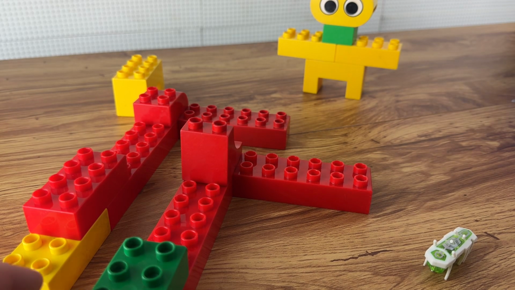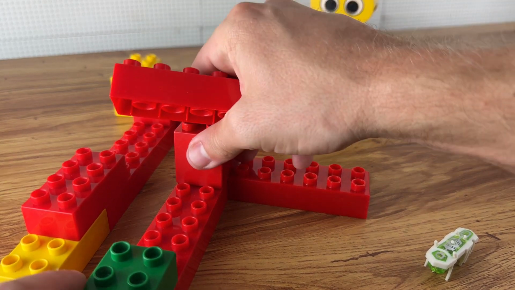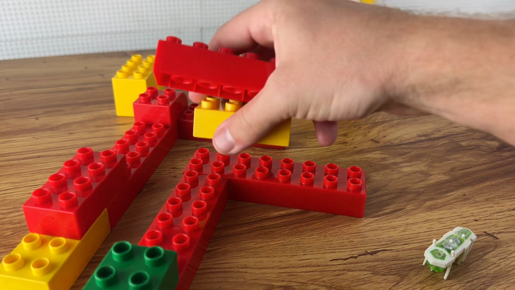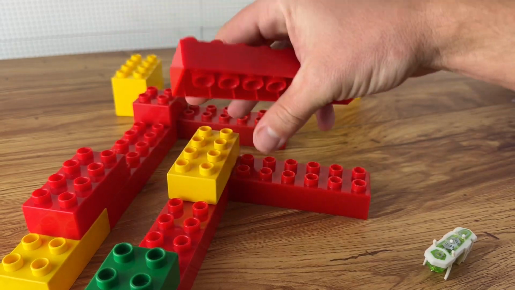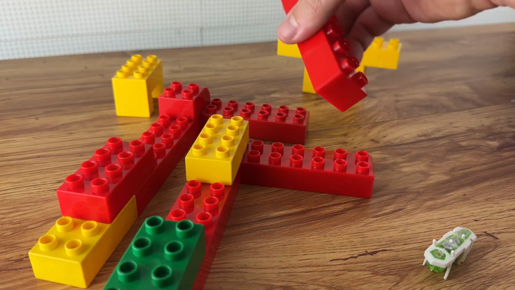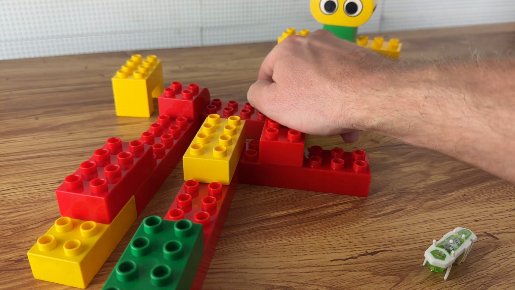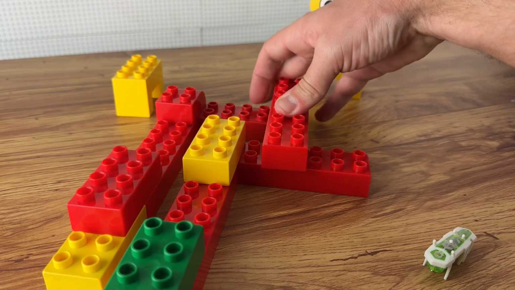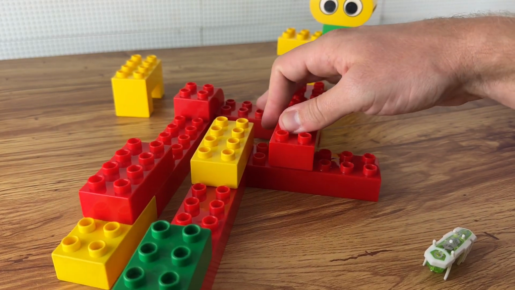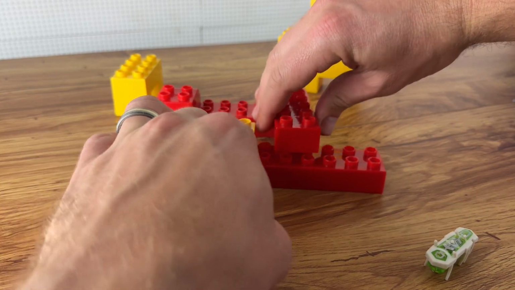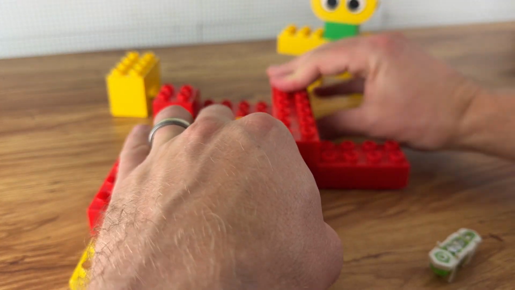Now, if you want to make a bridge for the Hex Bug to go under, I'm going to move this one because it kind of blocks the view. There we go. Now, if you want to make a bridge for the Hex Bug to go under, we can do that just by putting any piece on top, right like that. Whoops, I made it a little too close. There we go.